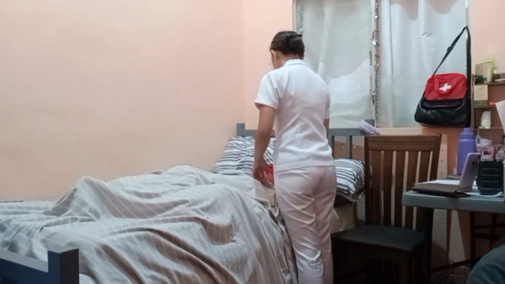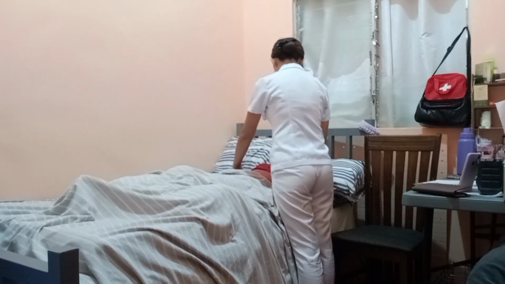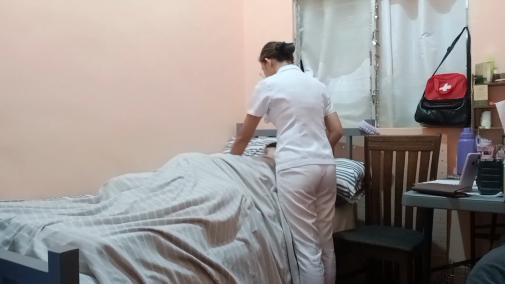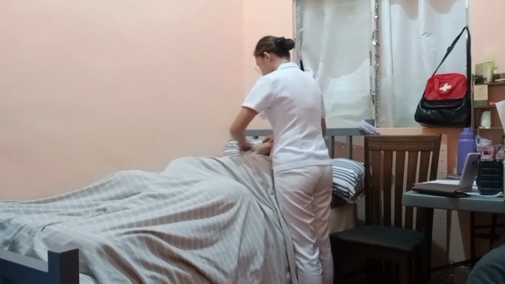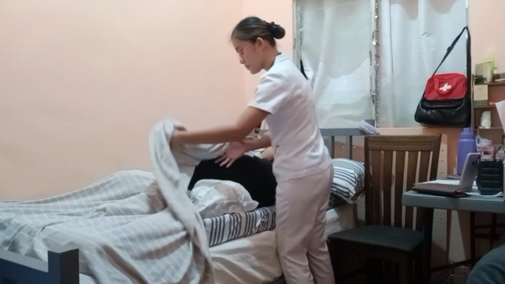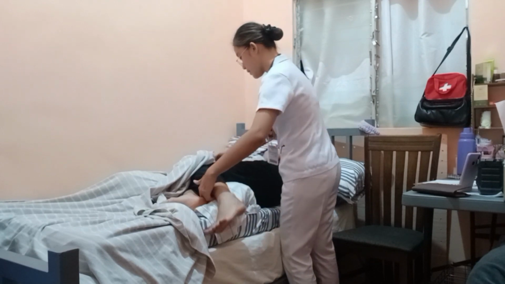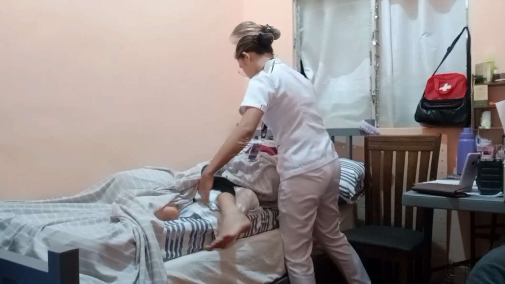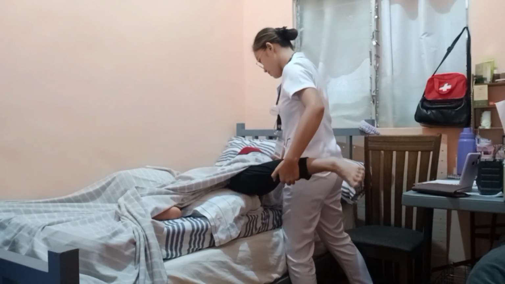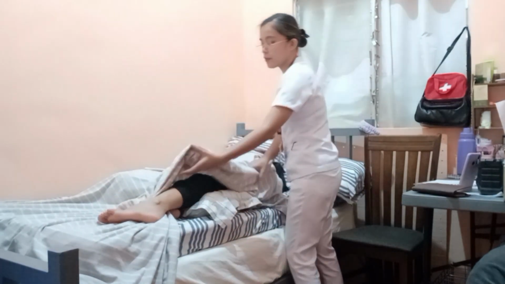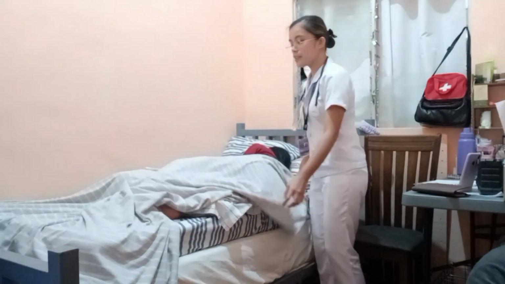Ma'am, can you please face that side? Okay, ma'am, I'm now going to hyperextend your leg. My patient is negative for Psoas sign because she did not feel any pain during the test.